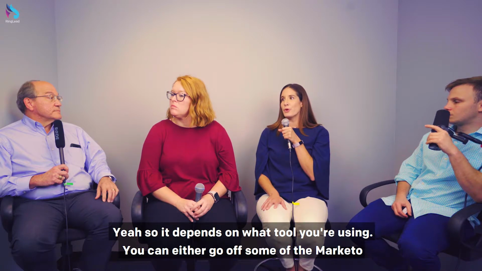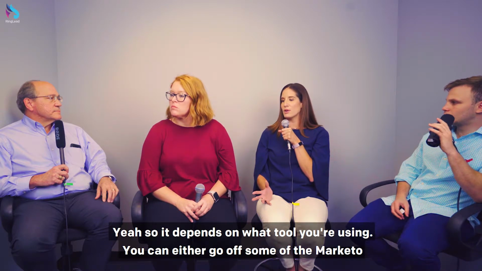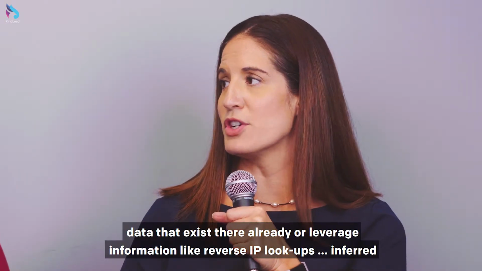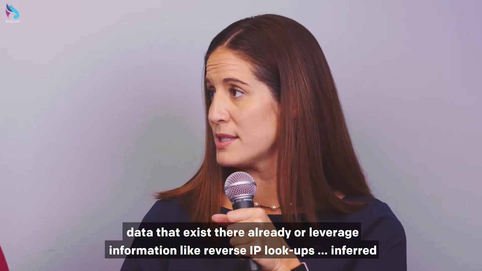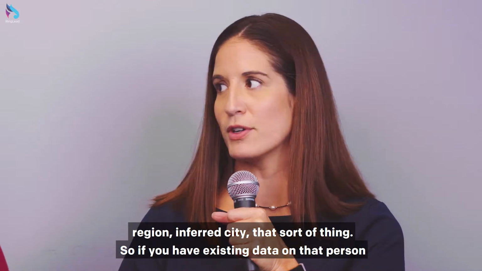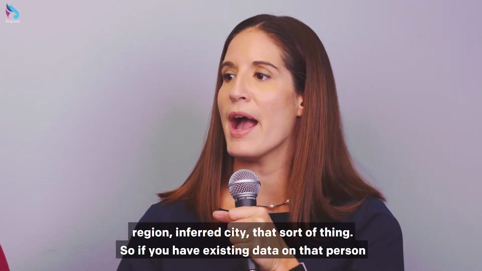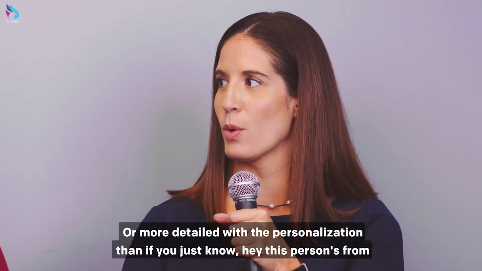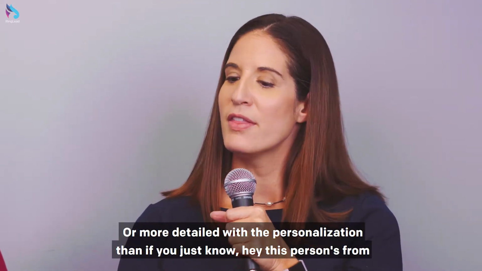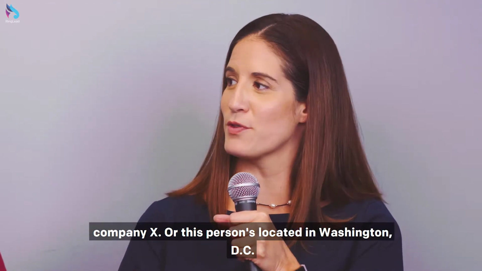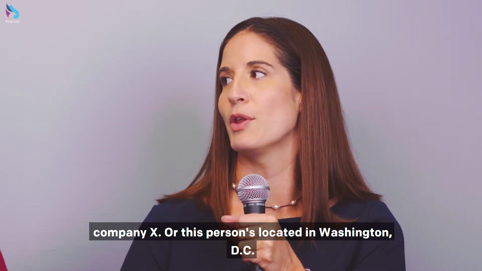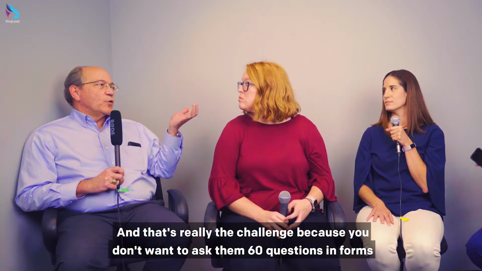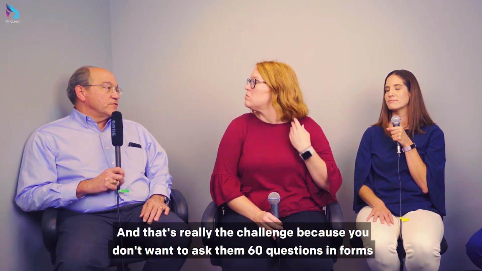Yeah, so it depends on what tool you're using. You can either go off of some of the Marketo data that exists there already, or leverage information like reverse IP lookups, inferred region, inferred city, that sort of thing. So if you have existing data on that person, you can get much more granular or more detailed with the personalization than if you just know, hey, this person's from company X, or this person's located in Washington, D.C. And that's really the challenge, because you don't want to ask them 60 questions in forms, right?